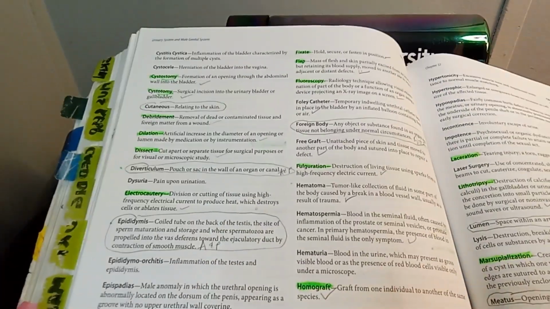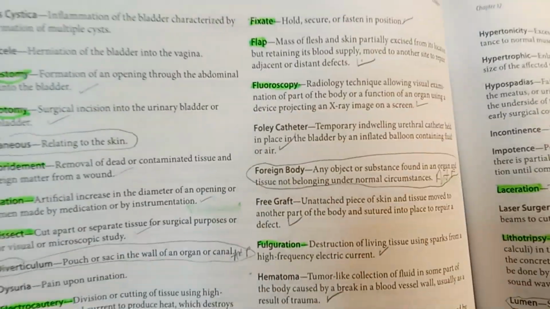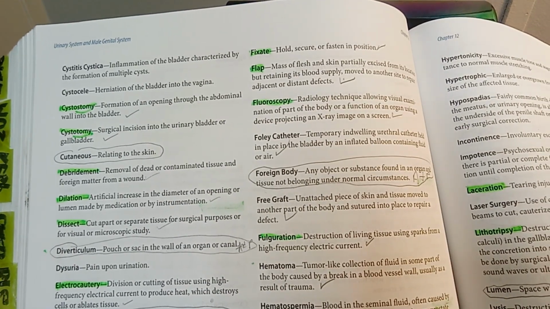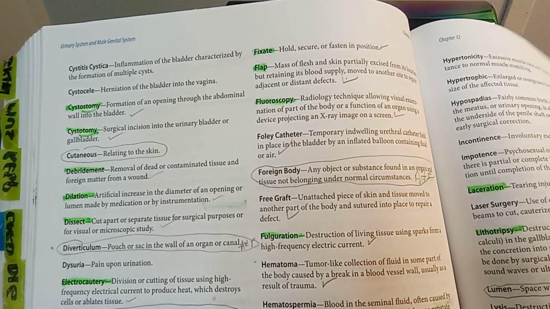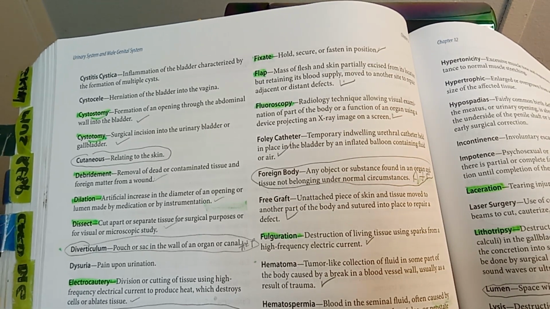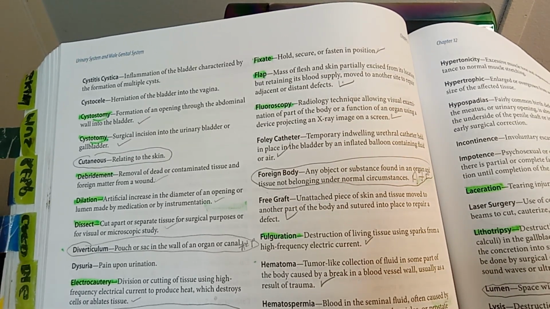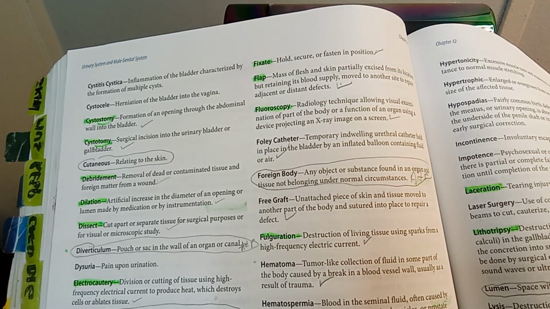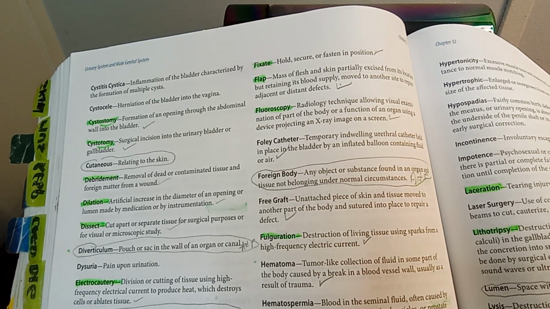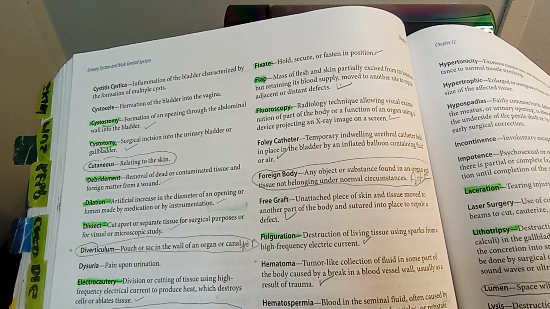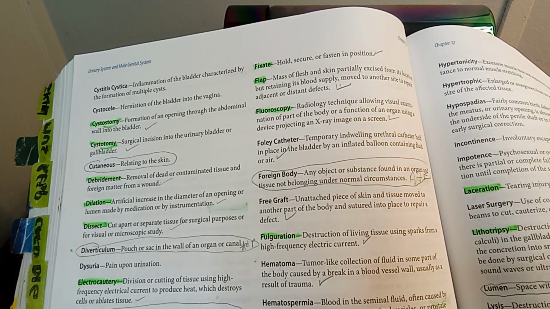All right, let's pull this book up again and let's look at some other terms. Fixate, flap. You see that term also in integumentary, flap. All right, fluoroscopy. Now, students, this term is very, very popular in digestive. Really, you see it in digestive. Fluoroscopy is like a moving x-ray.